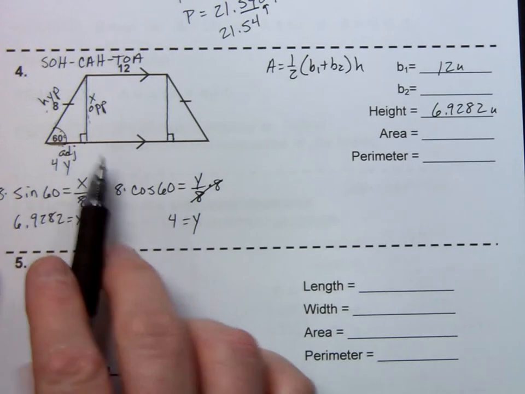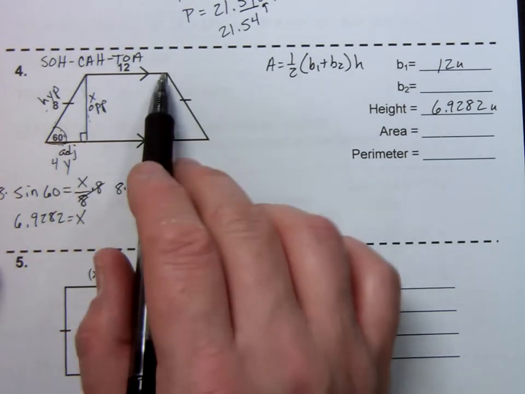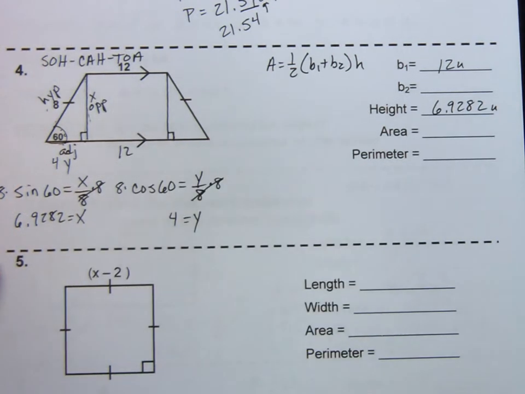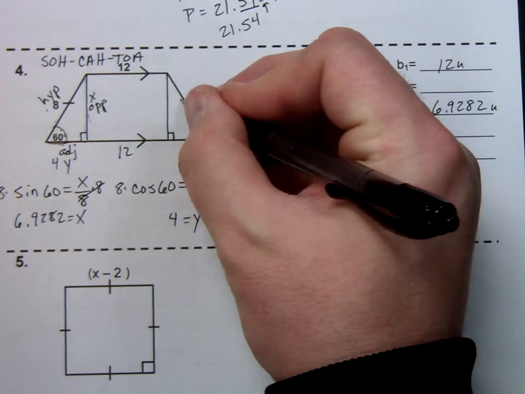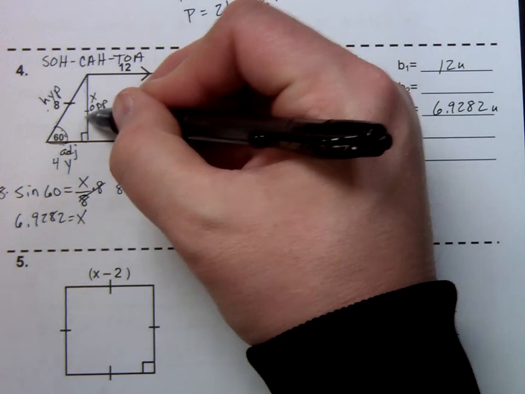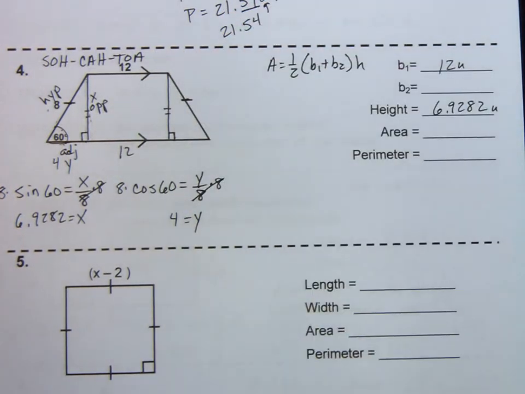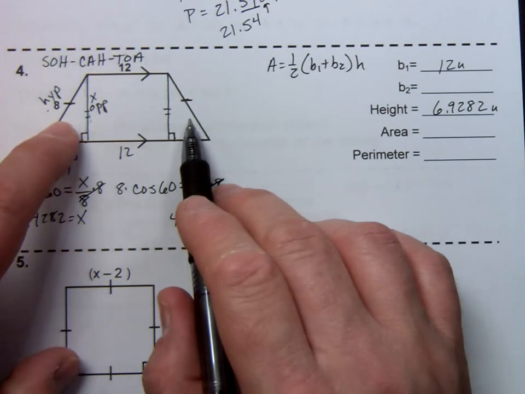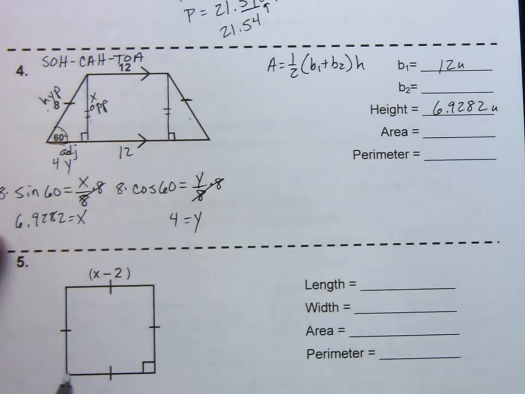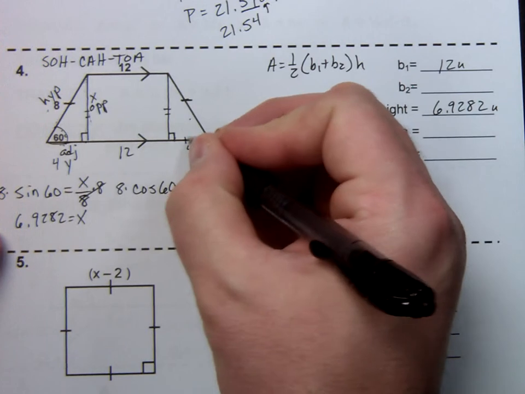Now I still need this full base. Well, remember in a rectangle that opposite sides are congruent. So if that side is 12, then this side will be 12. And if you notice that these are marked congruent, the height here and here have to be the same. The height of the trapezoid is the same whether you draw it here or here. So once again, right triangles, hypotenuses are congruent, legs are congruent. By hypotenuse leg, I know these two triangles are congruent to each other. So if this little piece here is 4, this has to be 4, because those are corresponding sides of congruent triangles.